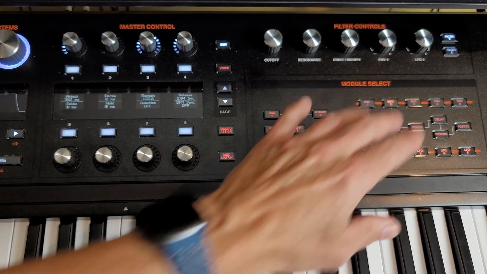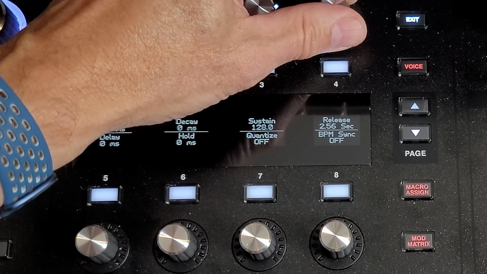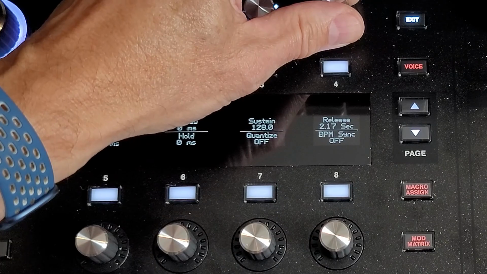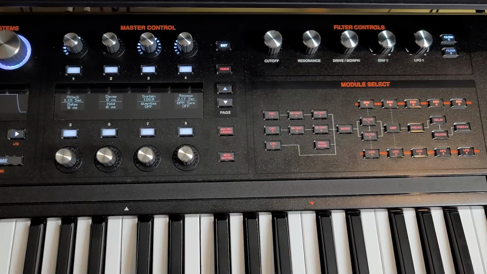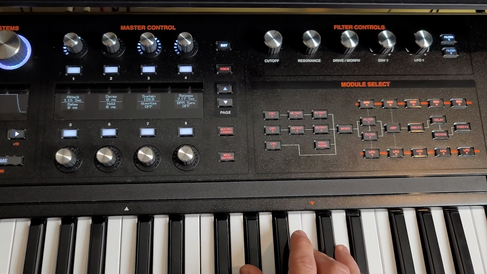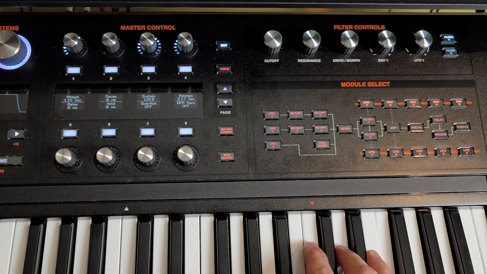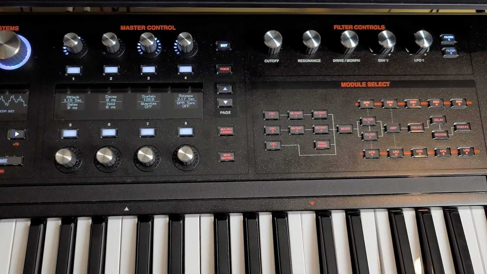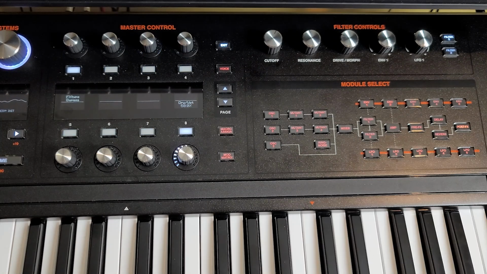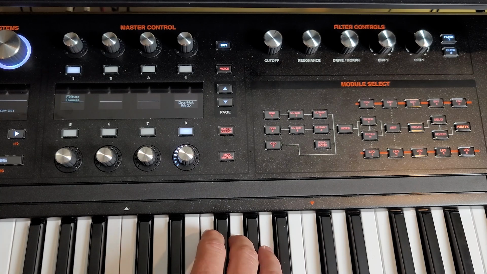All right, and of course, every pad needs to be just swamped with reverb, so let's bring some in. Maybe we need just a little bit more release on that. We'll do it on both the envelope and the filter. Okay, so here's our basic pad sound.